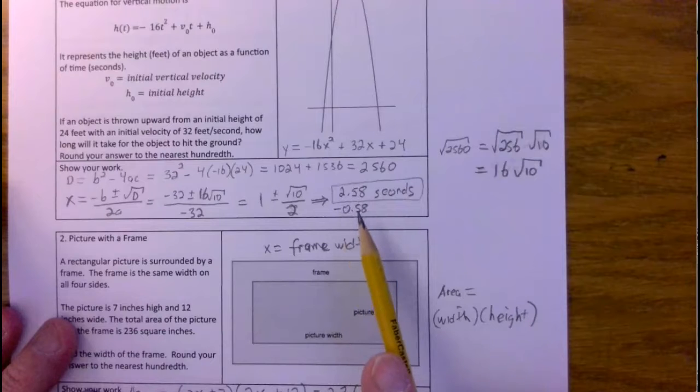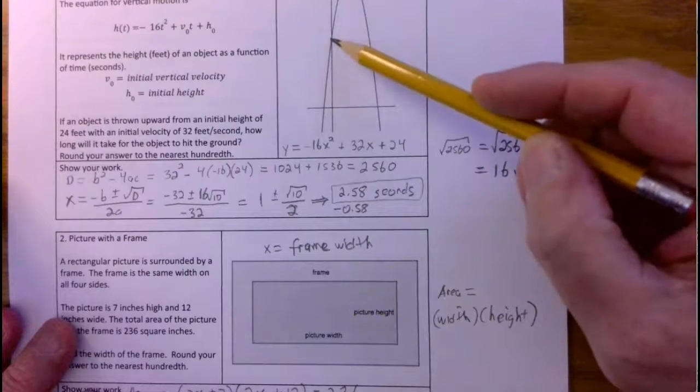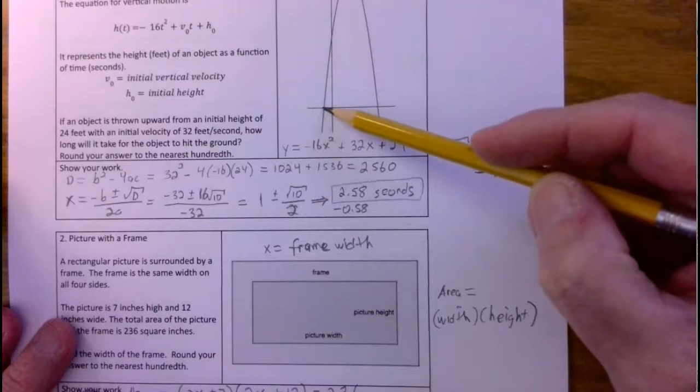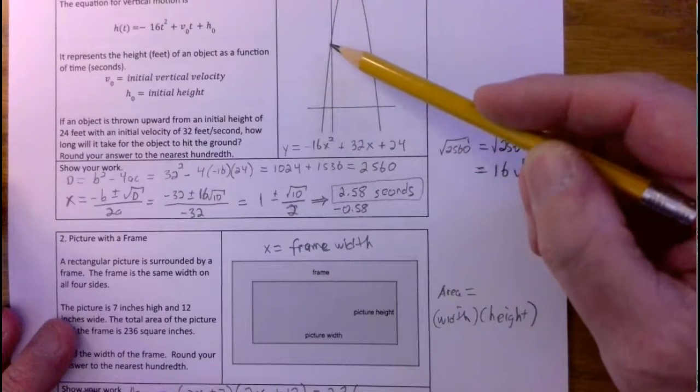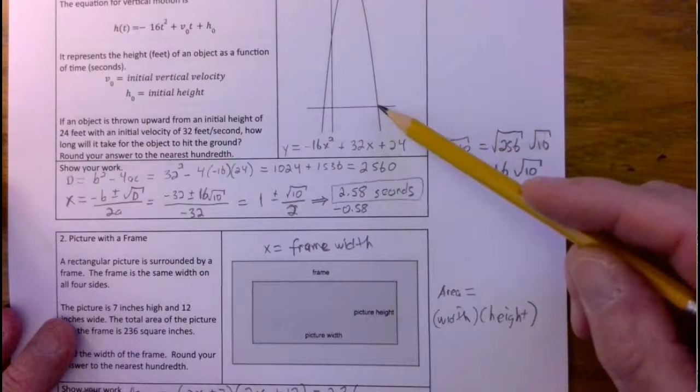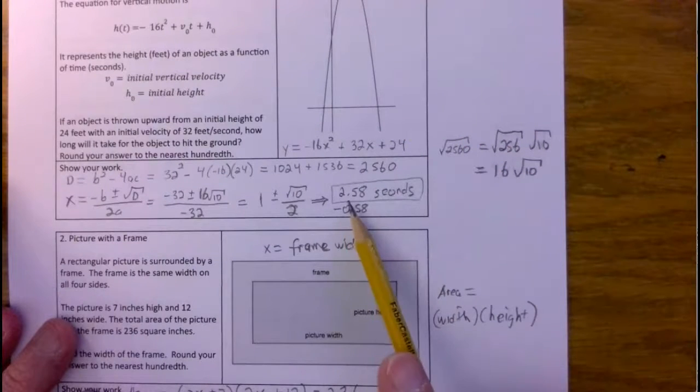All right. The negative answer doesn't make sense. Negative seconds. Again, if it starts right here and goes up, that negative is the one that comes back here, back in time. So because we're looking at a real world answer, we're only looking at this answer right here, which is 2.58 seconds. Okay, just round it off to the nearest hundredth.